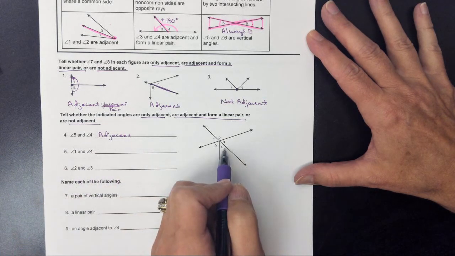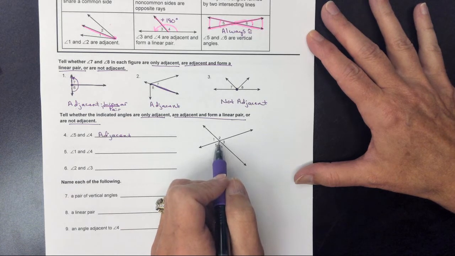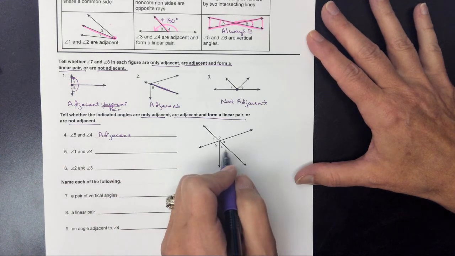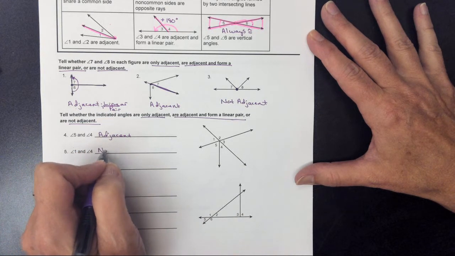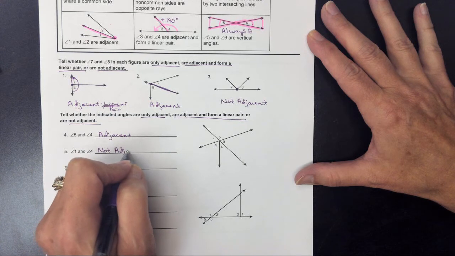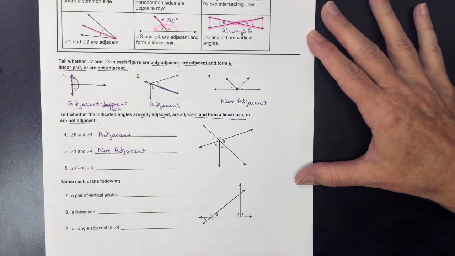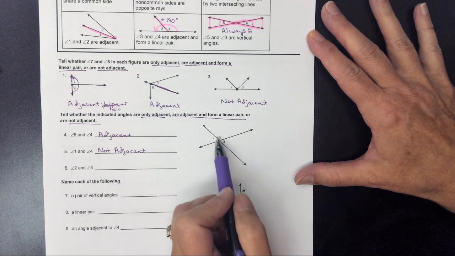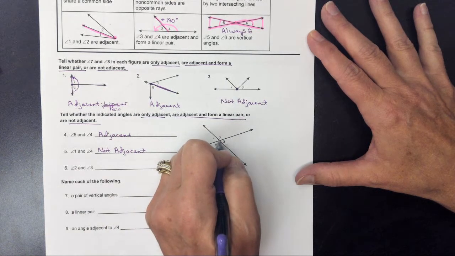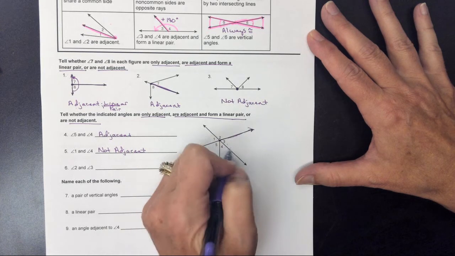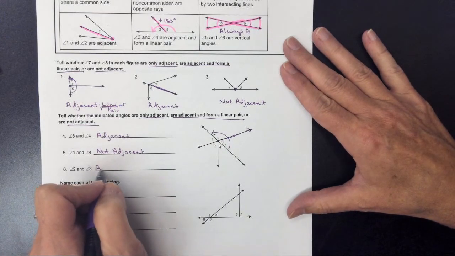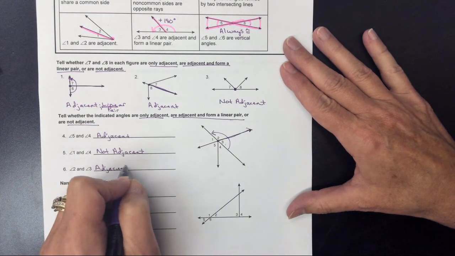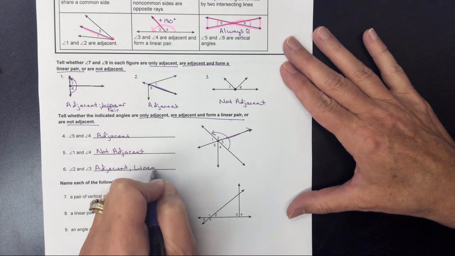Angles 1 and 4 are not next to each other. They don't share a common side. They're not vertical angles. They're not linear pairs. So for this one, you're just going to put not adjacent. Number 6, angles 2 and 3. Oh cool, guess what? They're adjacent and they form a linear pair. Well, if it's a linear pair, then it's adjacent. So you're going to go ahead and write adjacent and linear pair.